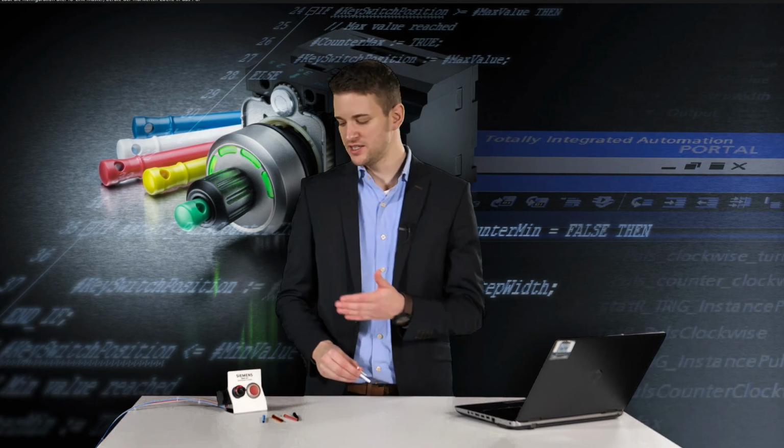Those are the two ways you have of adding up to 50 individually coded keys to our ID key-operated switch.